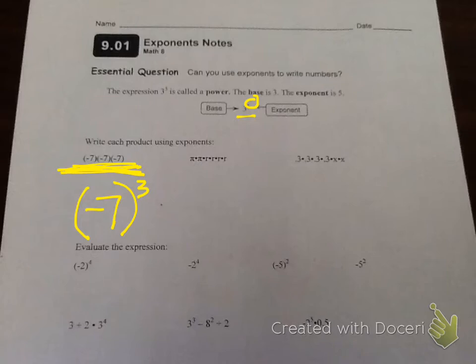When you are using exponents and you have negatives, parentheses absolutely matter. The -7, if you want that to be to the 3rd power, you have to have it in parentheses. If you were to write this, that's only 7 to the 3rd power because the 3 is only on the 7.